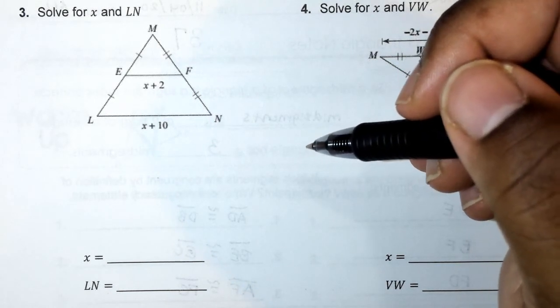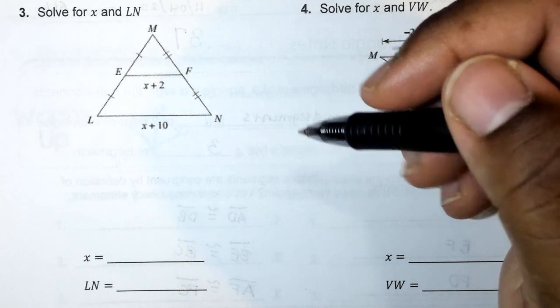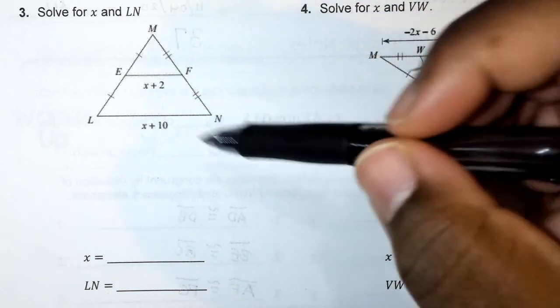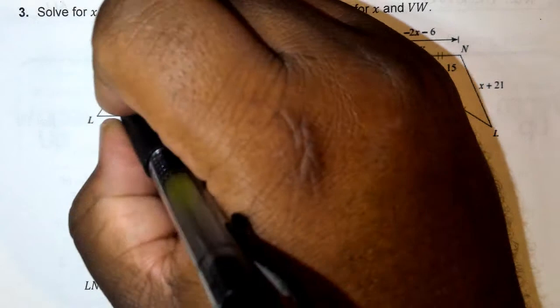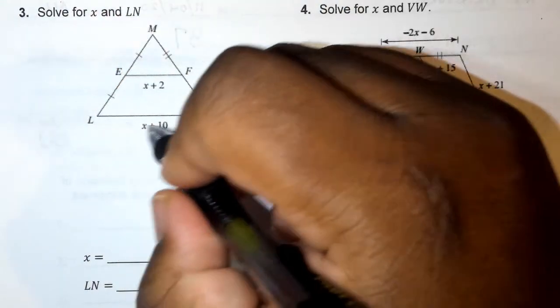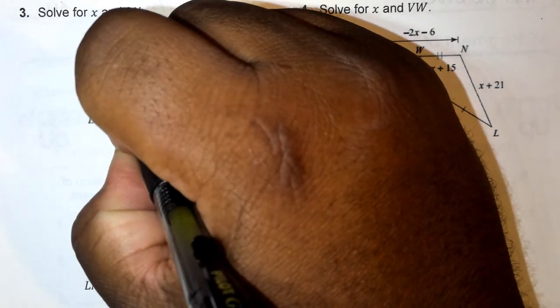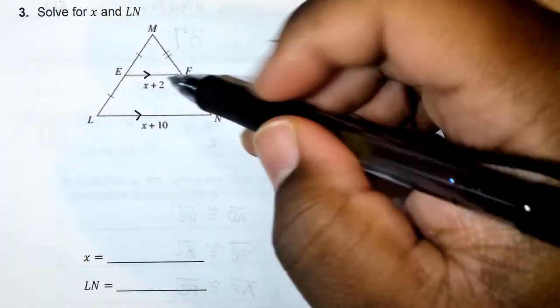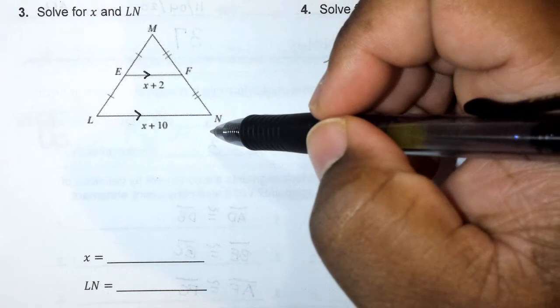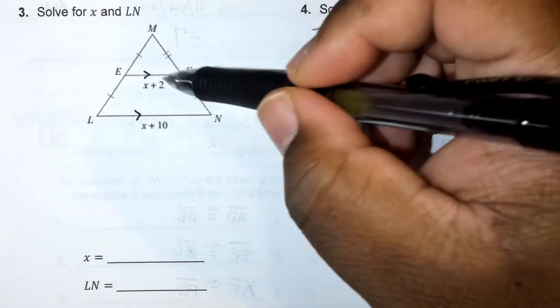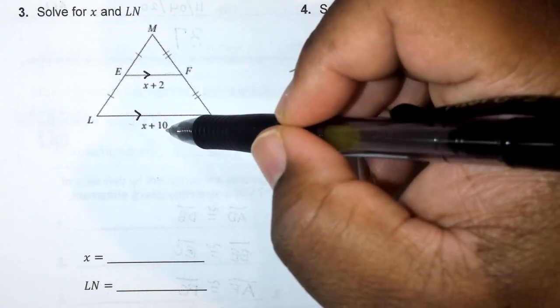So we're still doing mid-segment theorem, alright? And you should still understand that EF is my mid-segment, LN is the side that's parallel. So these two sides parallel each other. My mid-segment and this side right here are parallel. That being said, this is half of this.